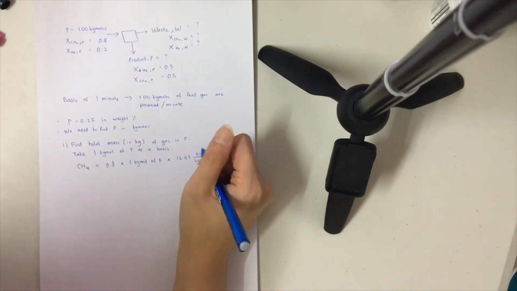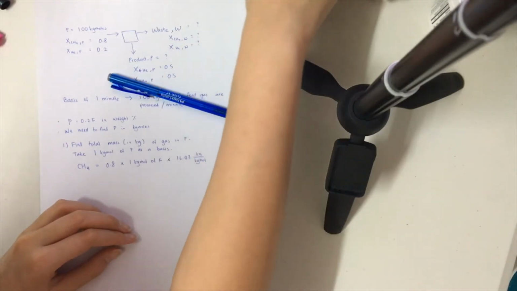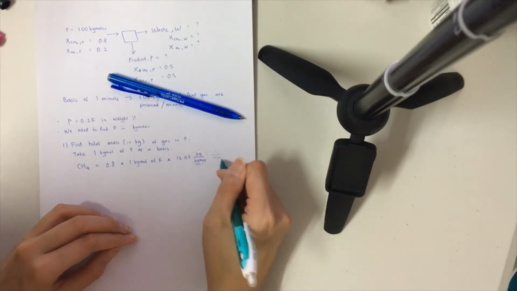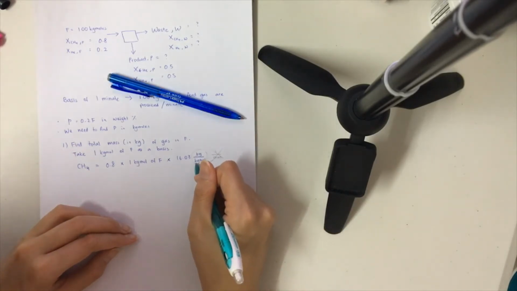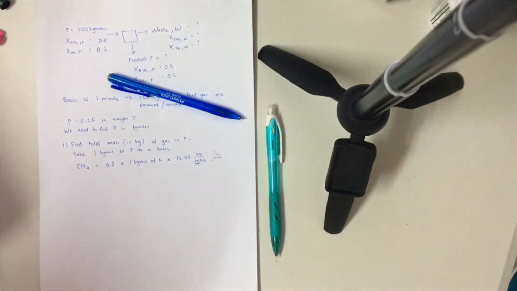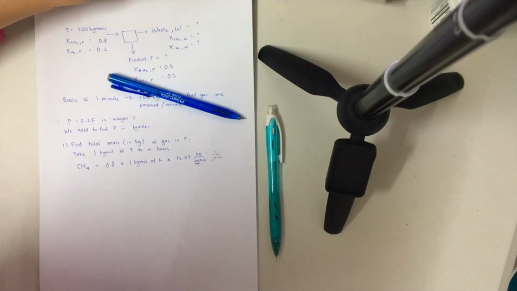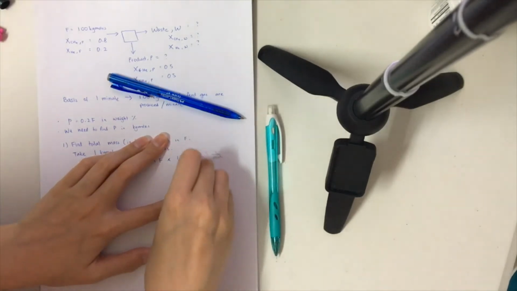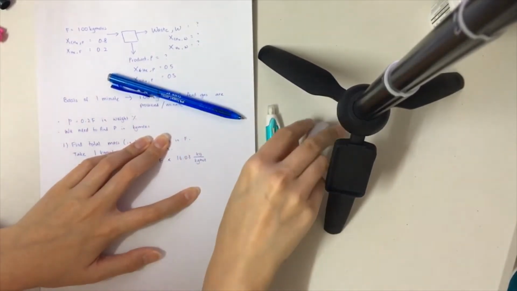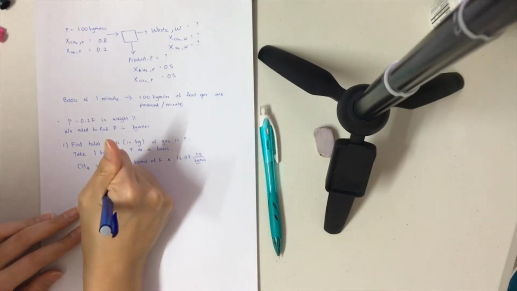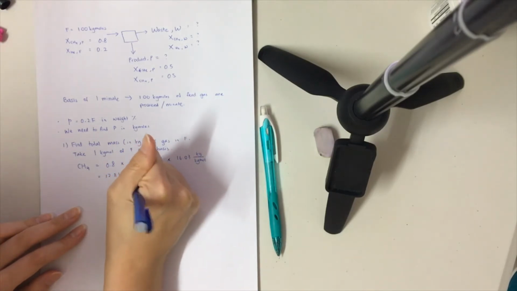Now I want to make this clear: please do not misunderstand that kg is kg, so then you will be left with 1 over mole. This is wrong. The kg here actually represents the prefix, just like kilometer, centimeter, and so on. Now, what we have here is 12.8 kg of CH4.